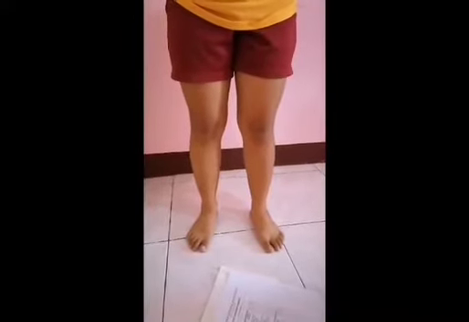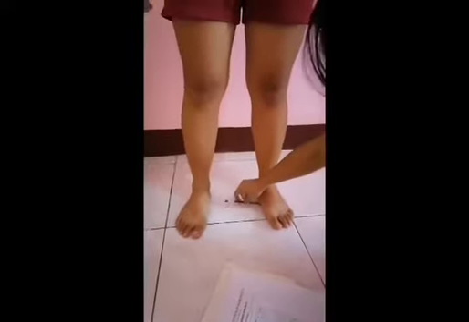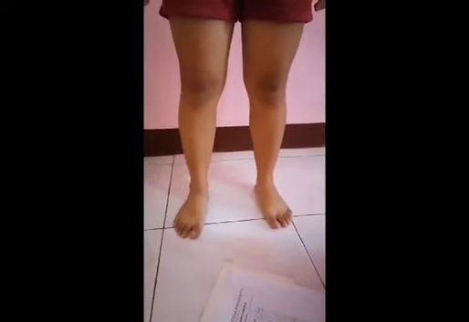Next are the feet. Possible movement observation is flat. It's not flat.